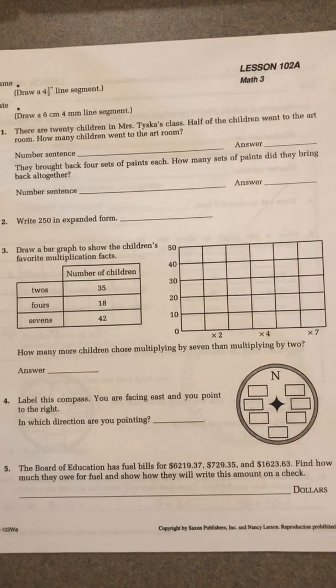Hey friends, get out lesson 102. That's what we're going to be doing today.